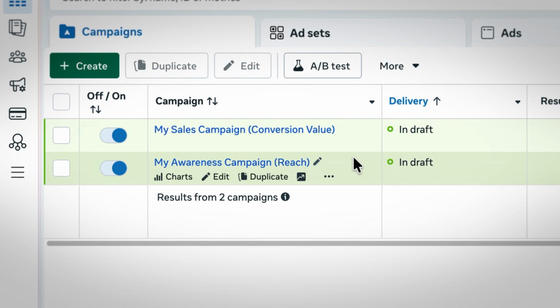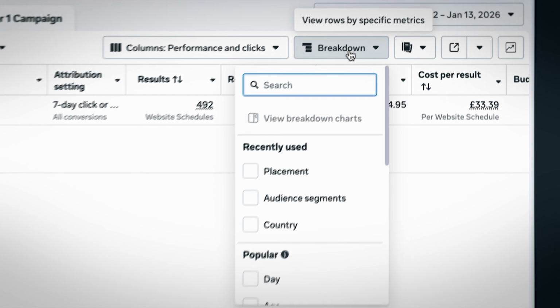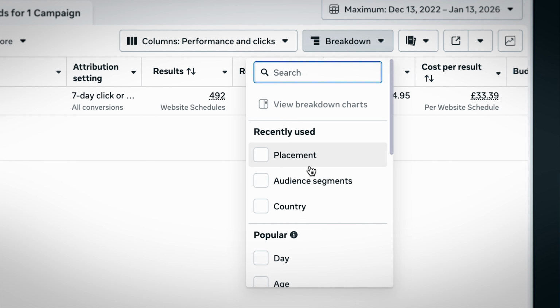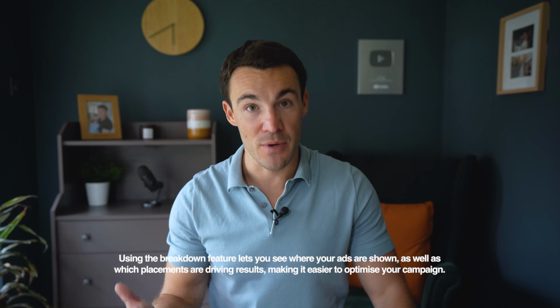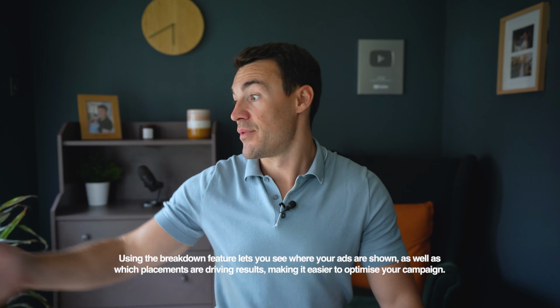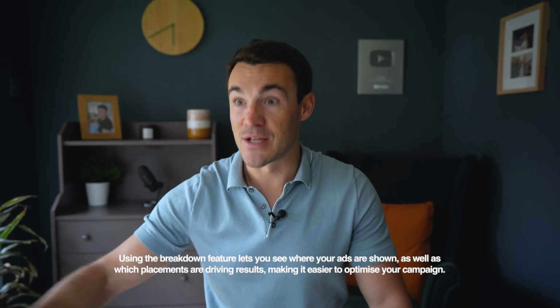Have a look at the breakdown data and see, okay, within this awareness campaign, where are your ads being shown? Within this leads campaign or sales campaign, where are your ads being shown? And you might see a big difference, and that's corresponding to quality, because Meta's going, well, there's loads of cheap ad impressions here, so we can achieve your objective.